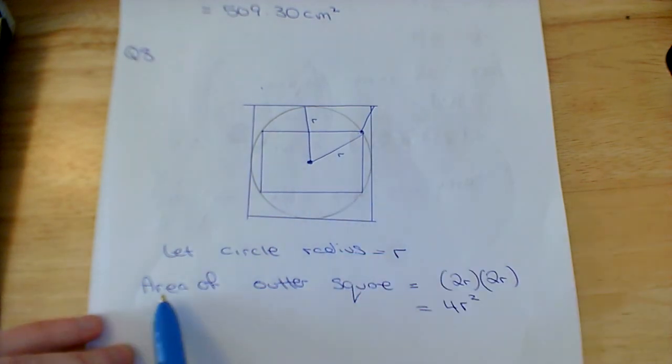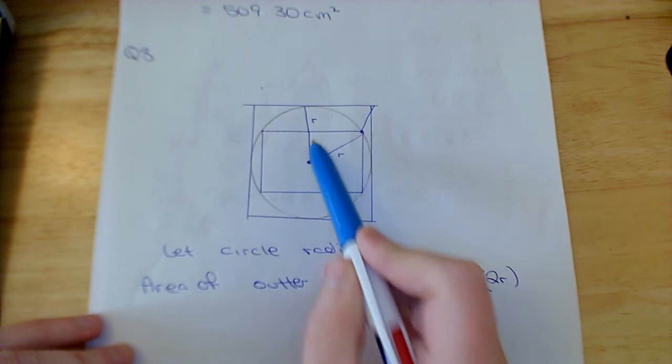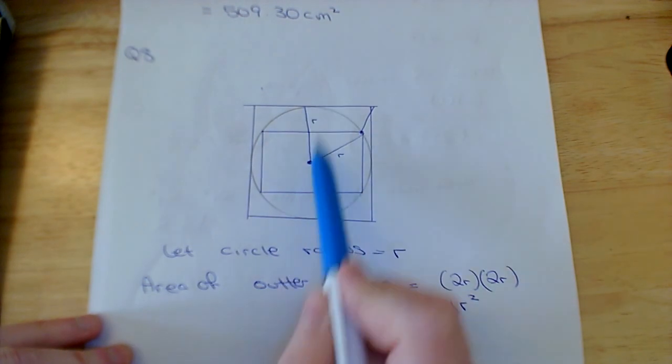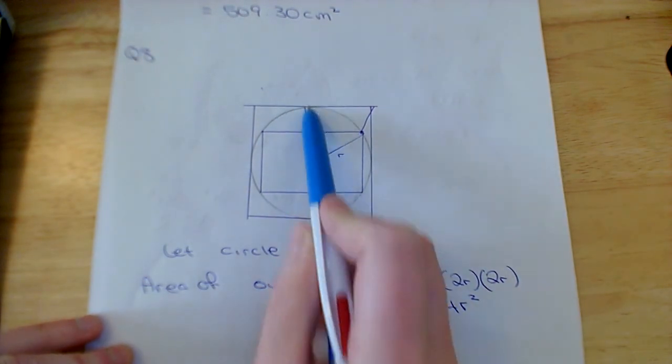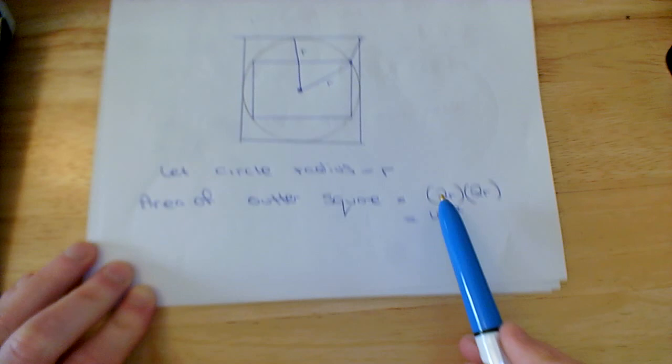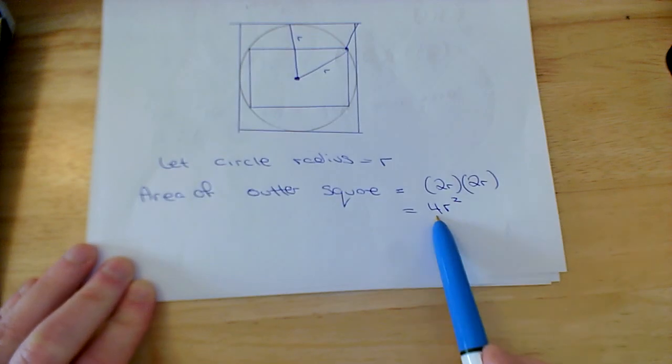Then what I need to do is find the area of the outer square. So if from here to here is my radius and that's r, then from here to here is another radius. So the whole length here has to be 2r. It'll be 2r, which will give me 4r squared.